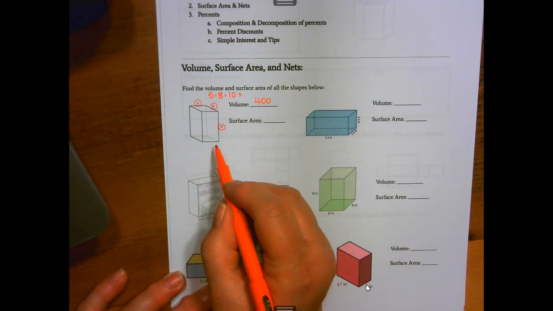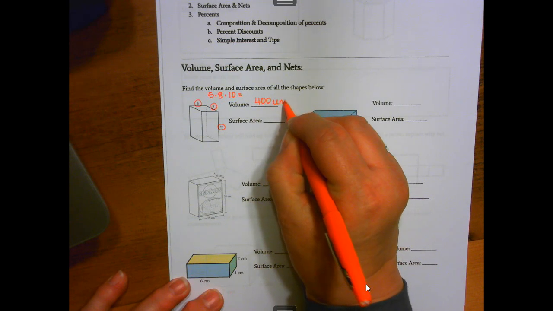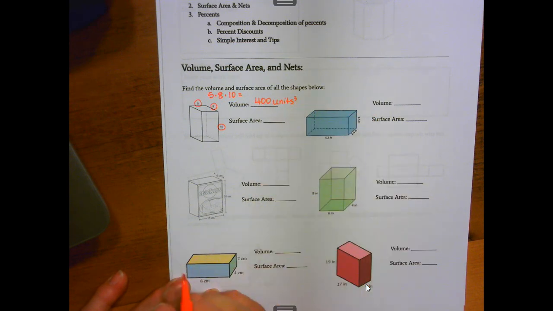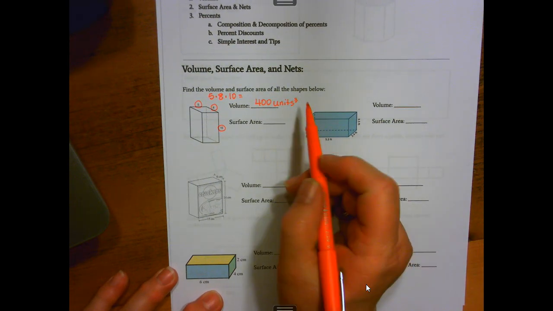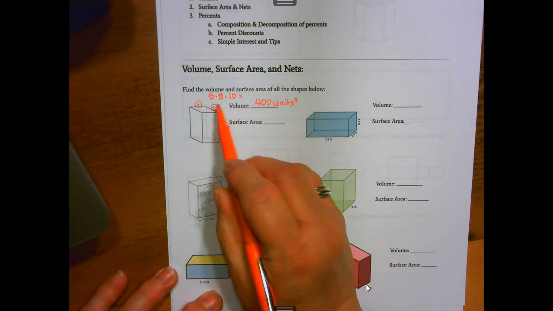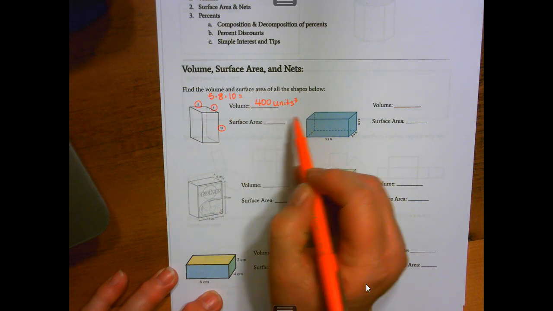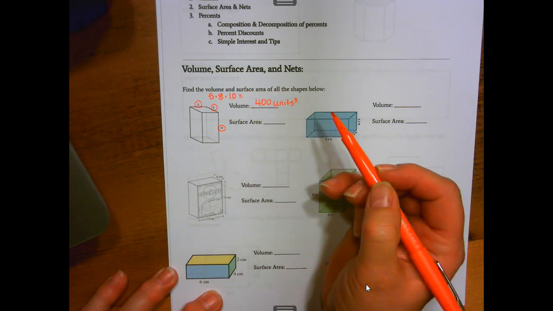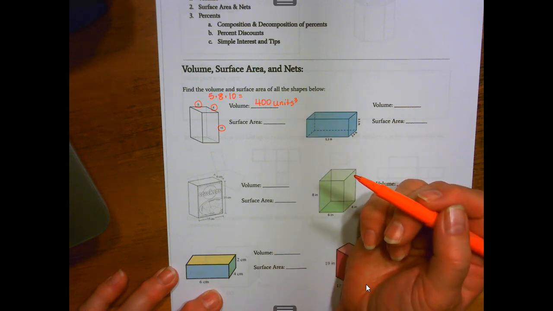I do not have a unit label here, so I'm going to label this unit cubed. One way that I remember that it is units cubed is that I have 3 different dimensions when I'm doing volume, and it's a 3-dimensional shape, so I have a 3 in my exponent location.